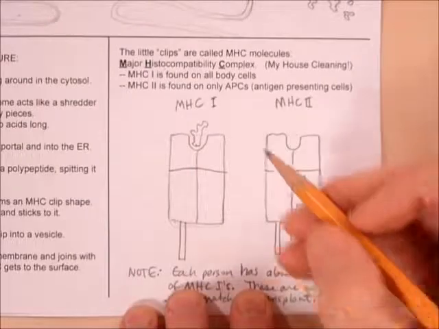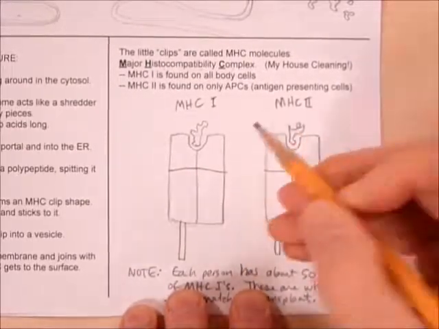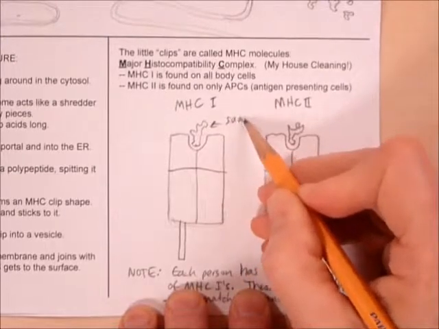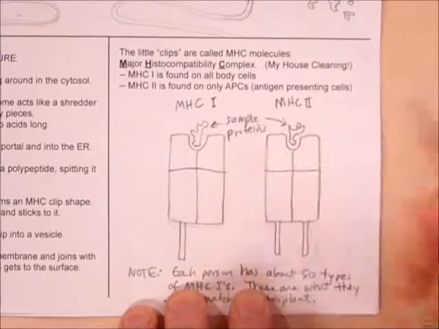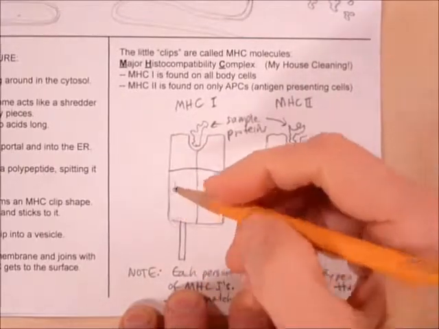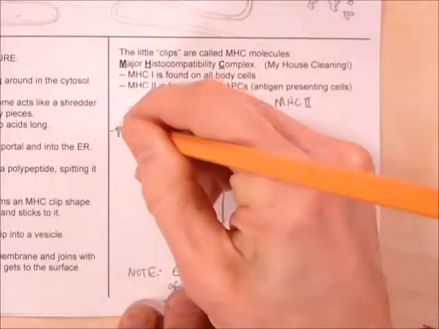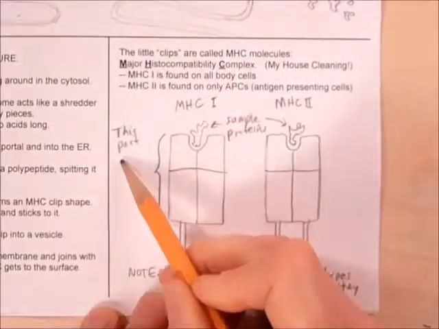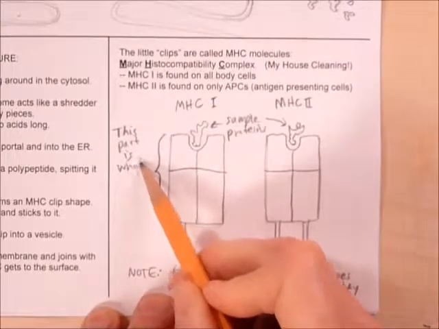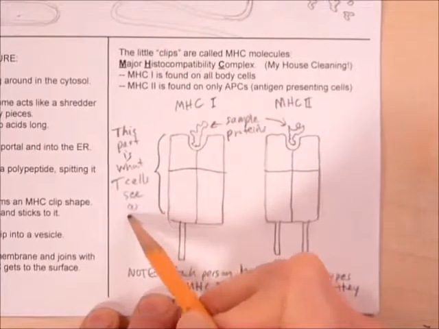Let's just put a note here, add a little sample protein here. And this one will look a little different. These are sample proteins. And put a little bracket. This part is what T cells see as self.